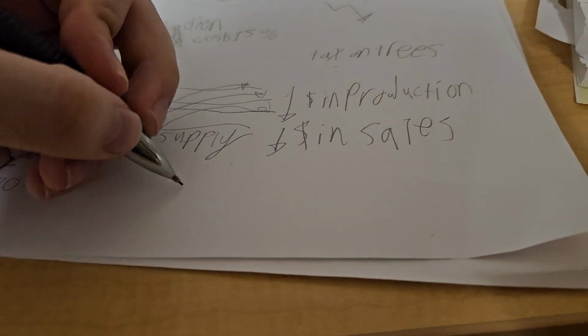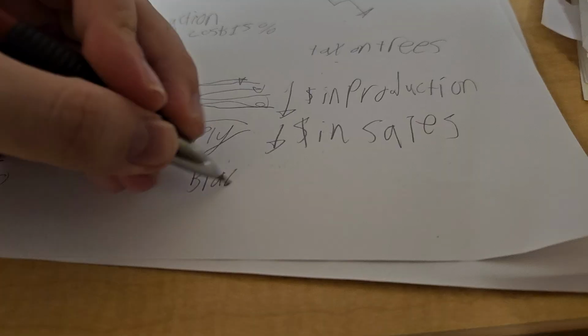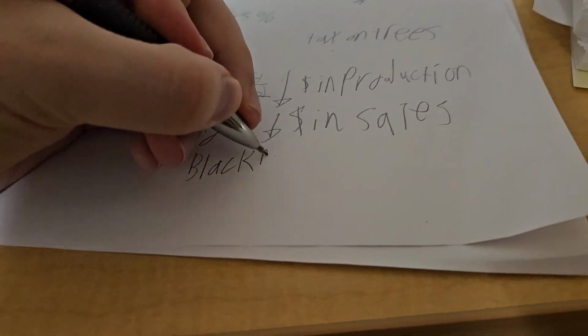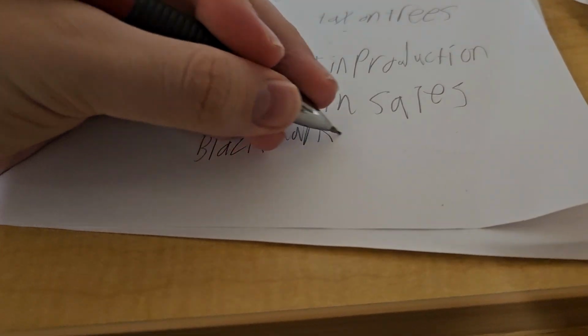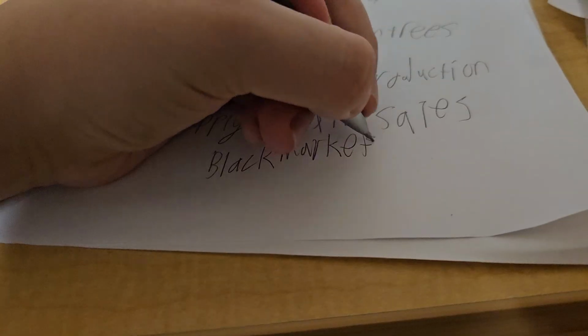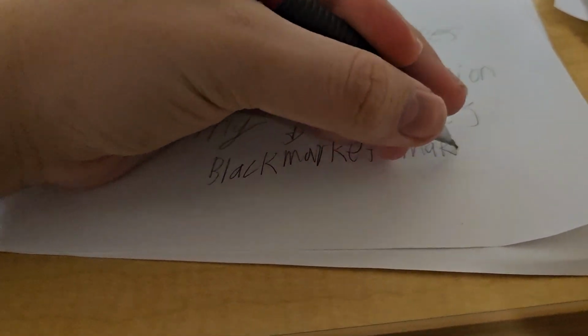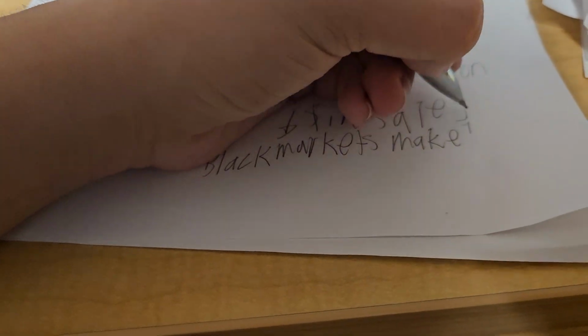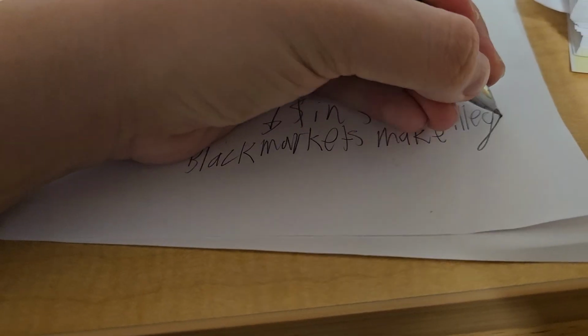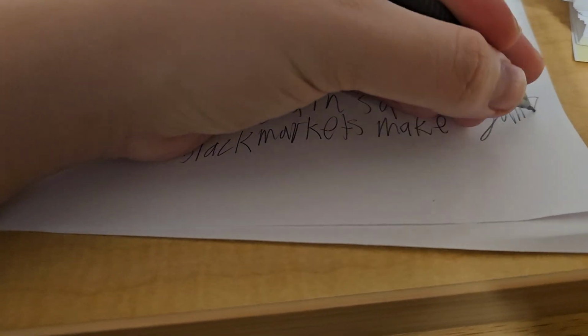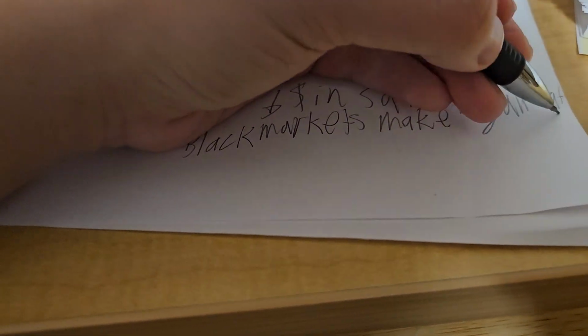And so, black markets make legalization basically impossible in terms of actually stamping out the issue.